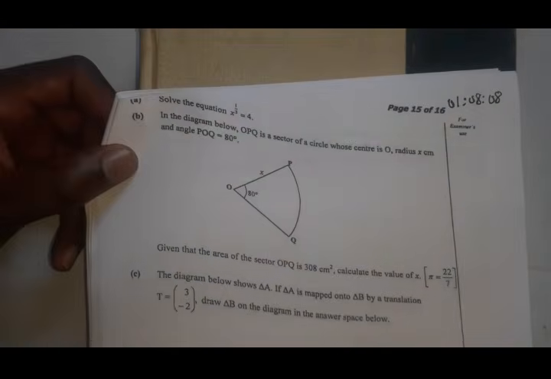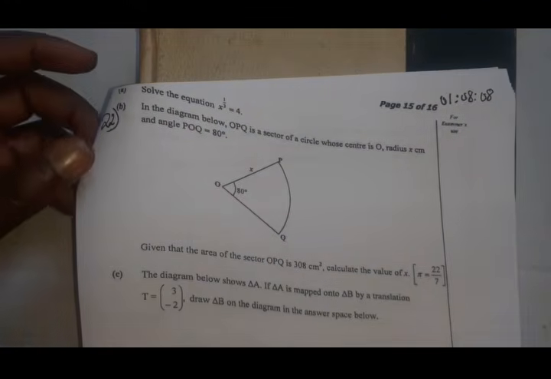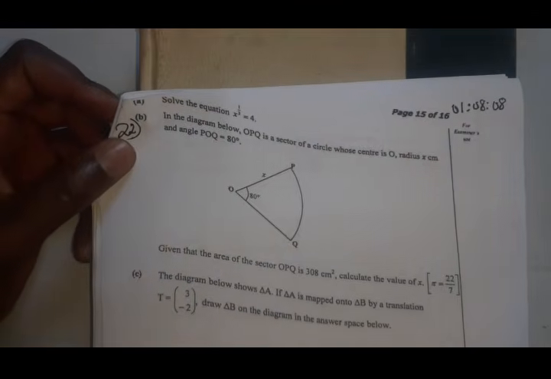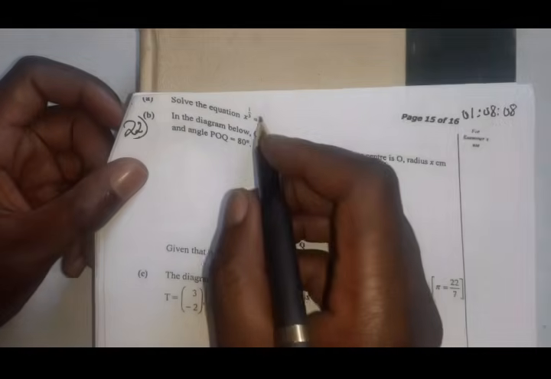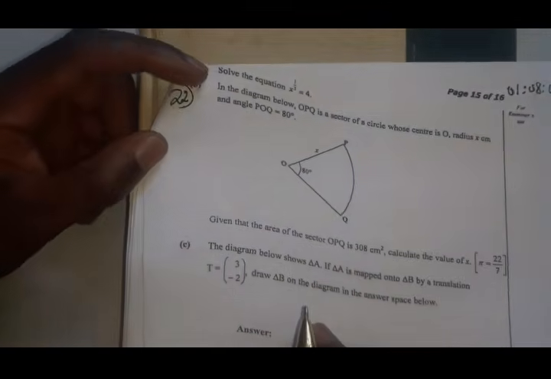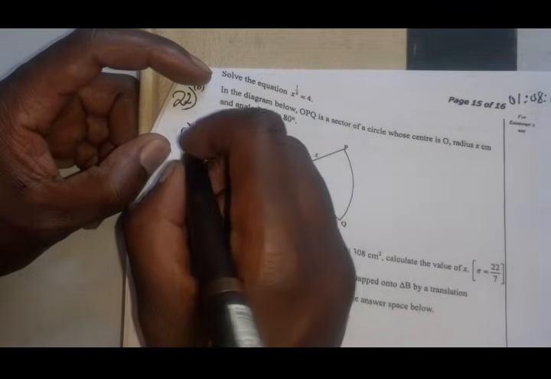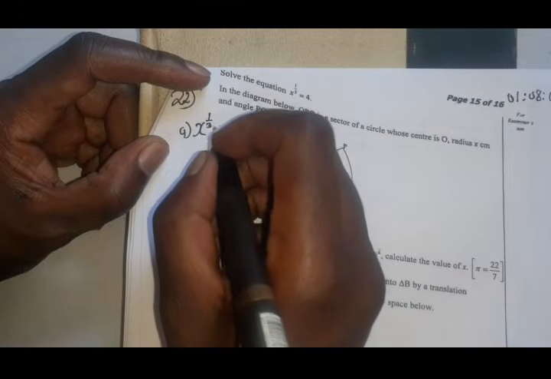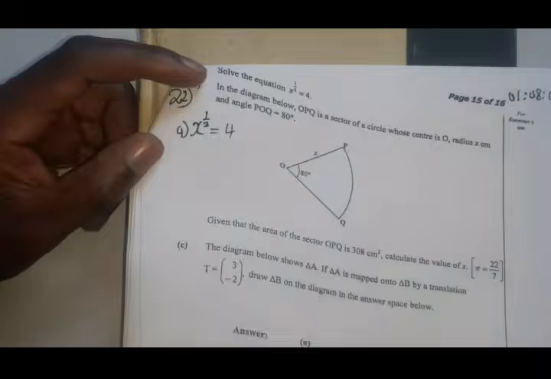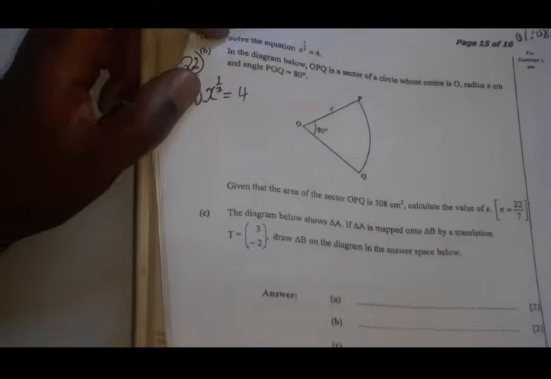So we come to question 22. This is 22, A, B, and C. So how do we solve this one? We do not have space here, so we can start with A. x to the power 1 over 3 is equal to 4. Okay, so we need to find the value of x here.